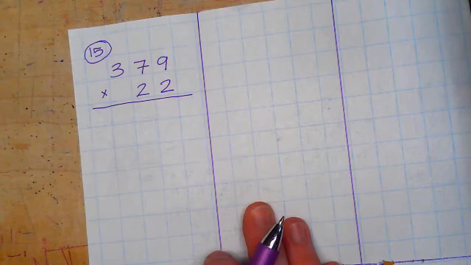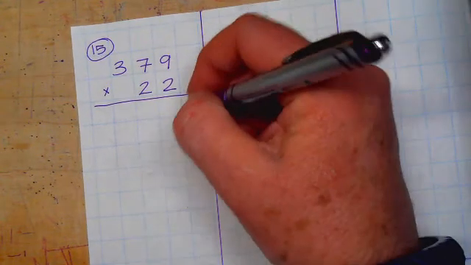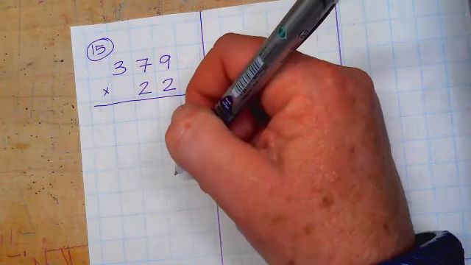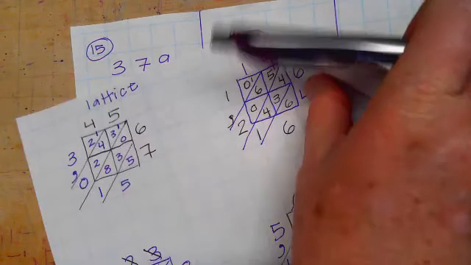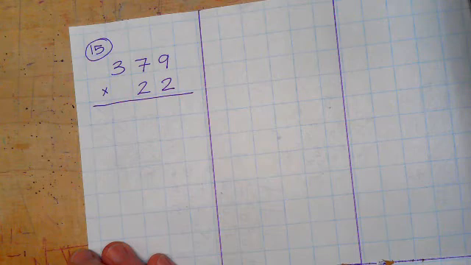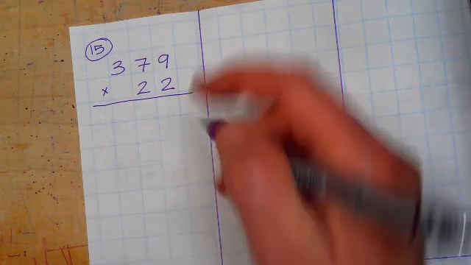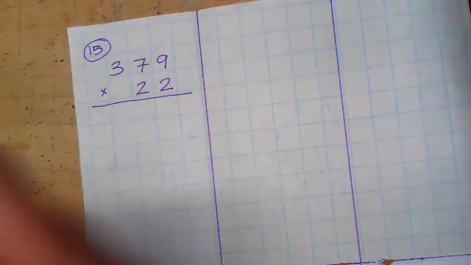You may not have graph paper at home, but it might be worth getting some because it really helps you line up your problems easily. This graph paper, unfortunately, is a little bit pricey. That's why I'm recycling it. I've bought it for myself before. So if you need to order some graph paper on Amazon, or if you want to draw in the lines, that can help you make sure you're lining up your numbers.